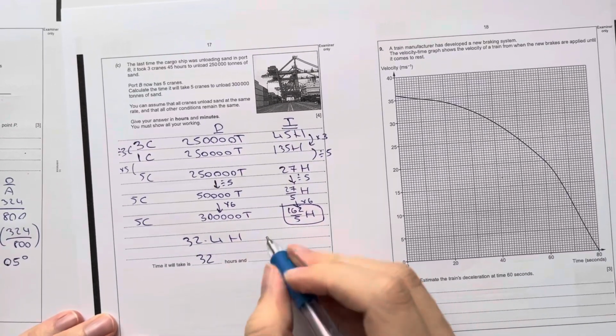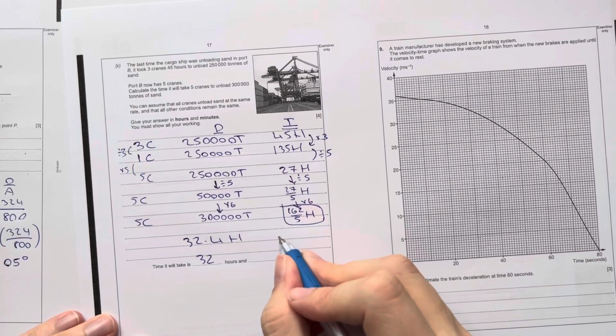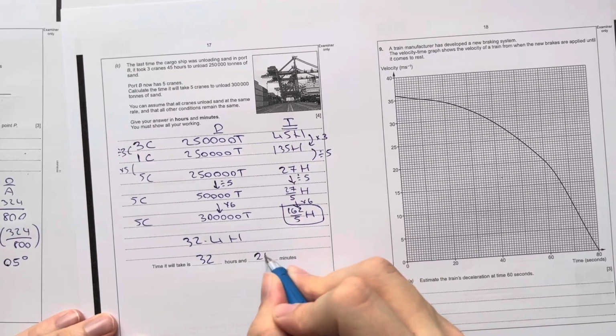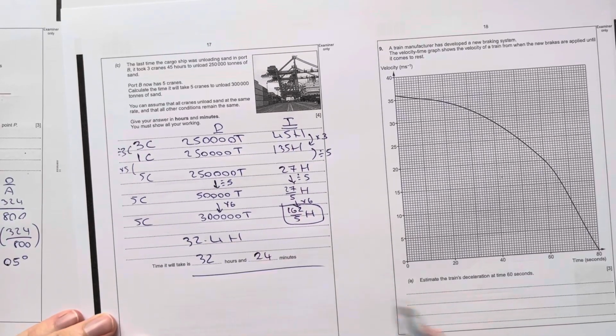So it is 32 hours, and then 0.4 of an hour, so 60 minutes. What's 40% of 60 minutes? And that's 24 minutes. So it's 32 hours and 24 minutes.